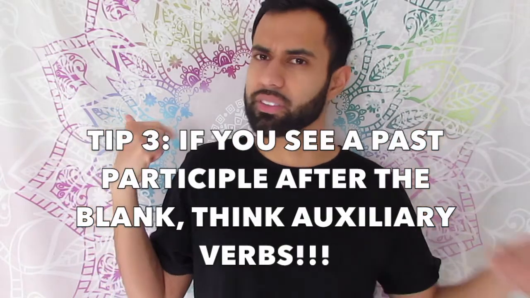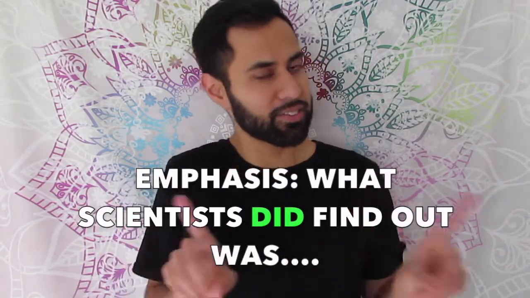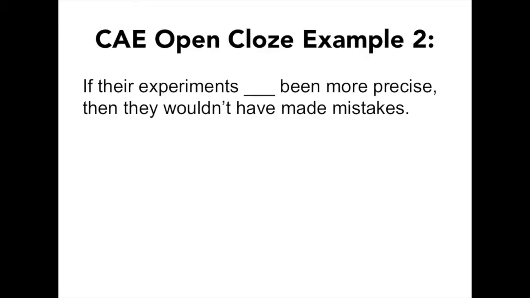So here's another tip. Anytime you see a past participle after the blank, think auxiliary verbs. Do I need a perfect tense? Do I need a passive? Do I need emphasis? And a quick emphasis example would be what scientists did find out was blah blah blah. And finally, don't forget auxiliary verbs are also included in conditional sentences, specifically the third conditional. So here's an example of that. If their experiments had been more precise, then they wouldn't have made mistakes. Here, you also need the auxiliary verb had. Luckily, conditional sentences are a little easier to see because of the if in them.